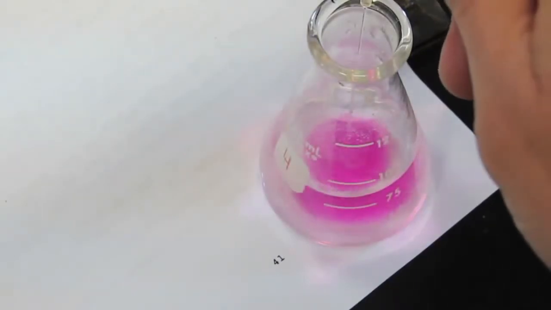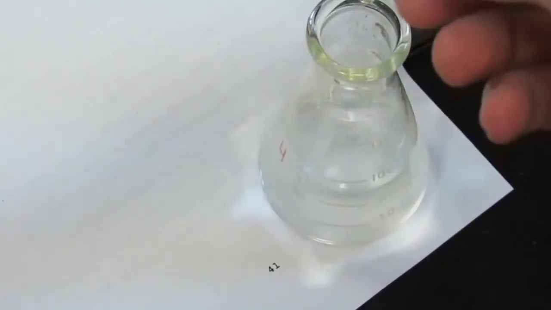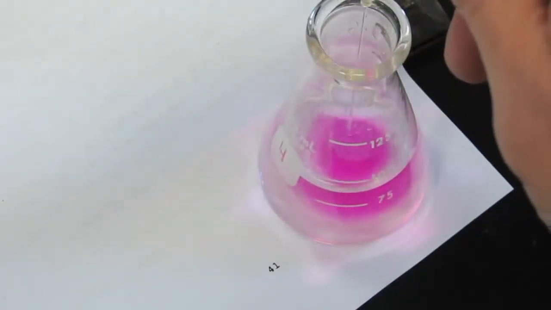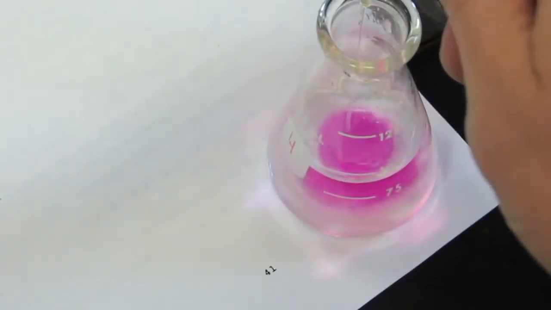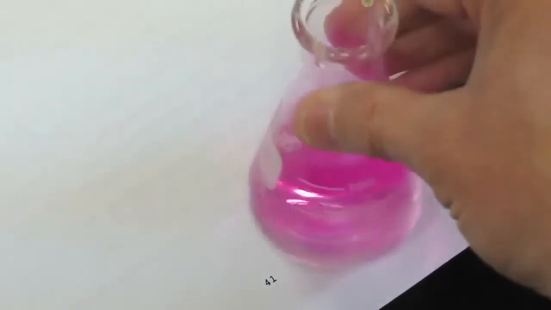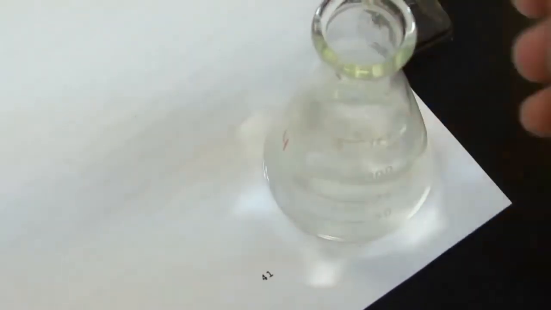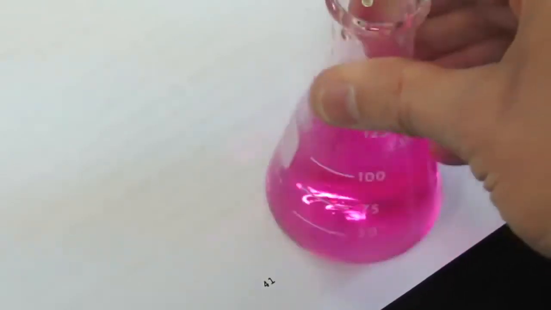Getting fairly close to my endpoint. The endpoint is when the color changes there, and it stays at least for 30 seconds after swirling. So getting closer. You can see this is pretty easy to do and actually sort of fun. So it's staying a bit longer. I'm getting very close to my endpoint, and there we go.